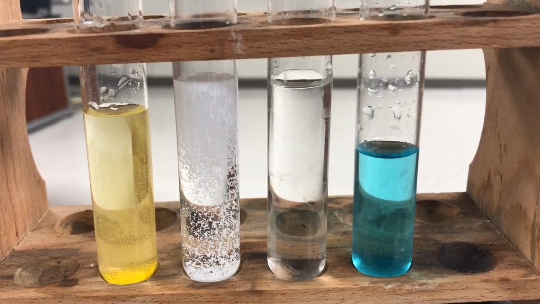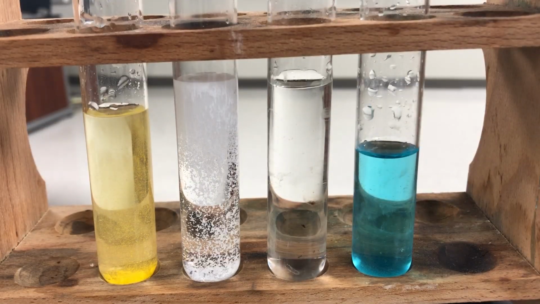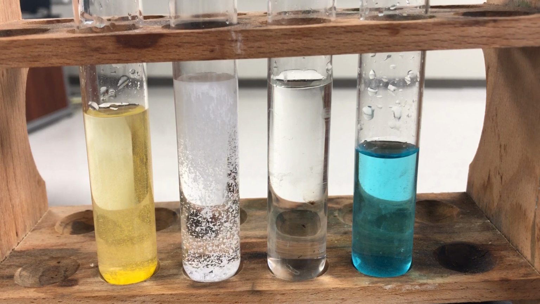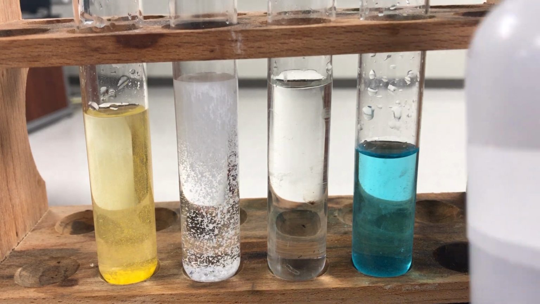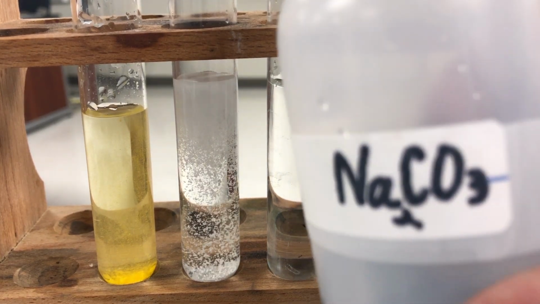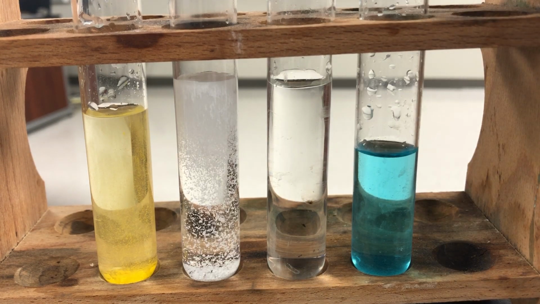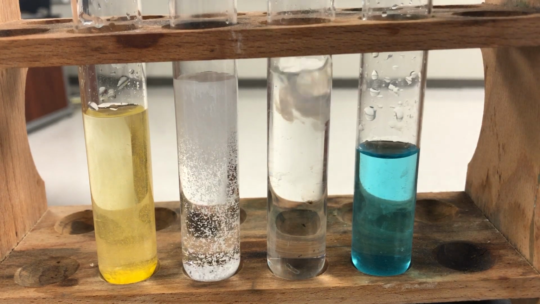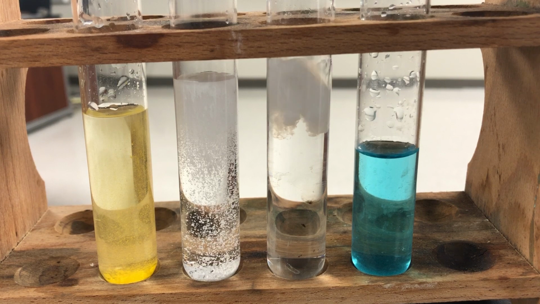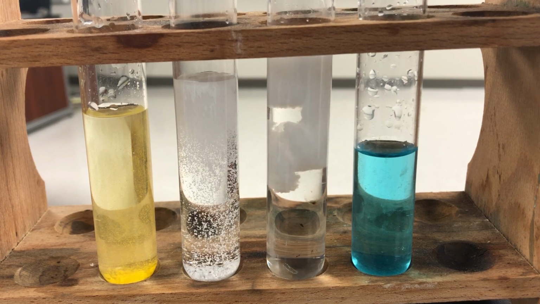Okay, just adding a little bit more of the calcium nitrate. Now it's the sodium carbonate. So there's the sodium carbonate. And notice the precipitate.